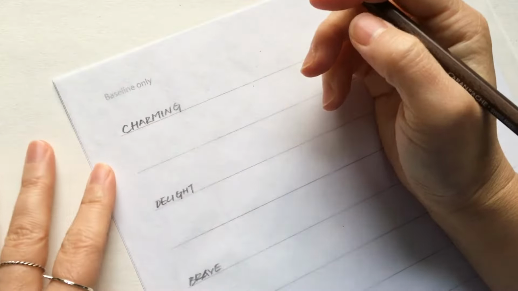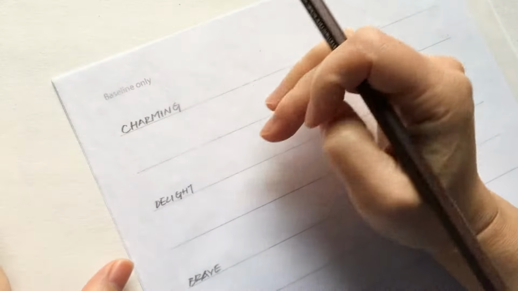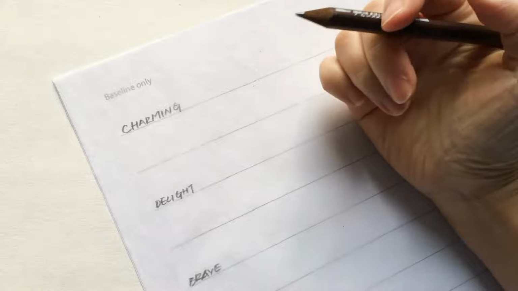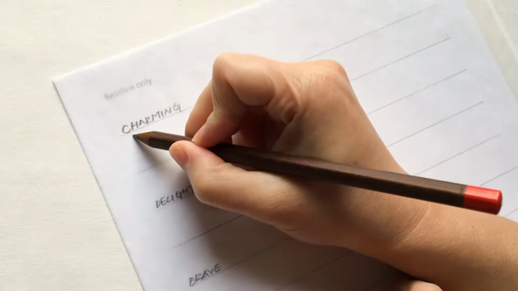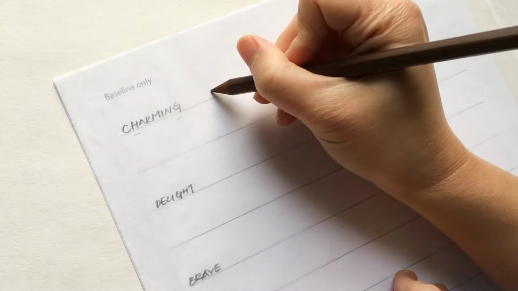So I've chosen 6 words that have some ascenders and descenders that we can start practicing the flourish. The first one is charming. Obviously we can do something with the ascender of H and the descender of G. First I would just write out how I normally would write these words without any flourish.